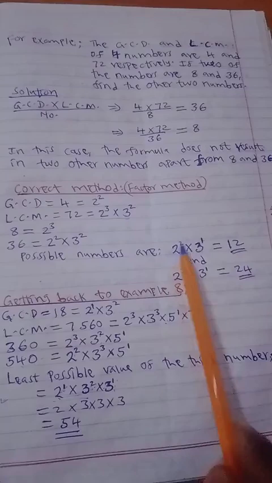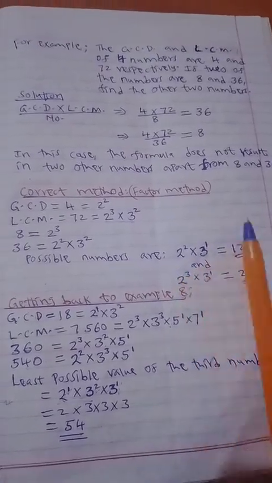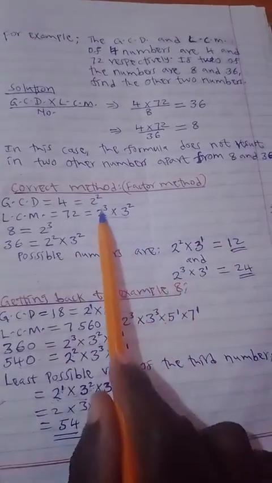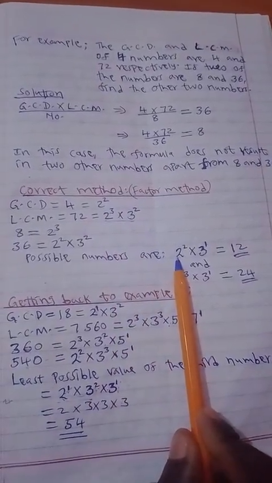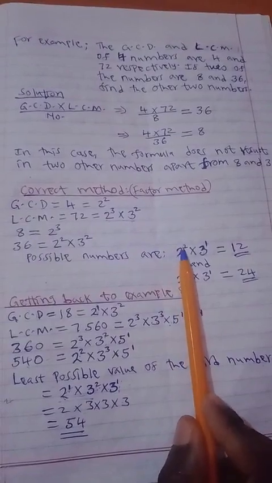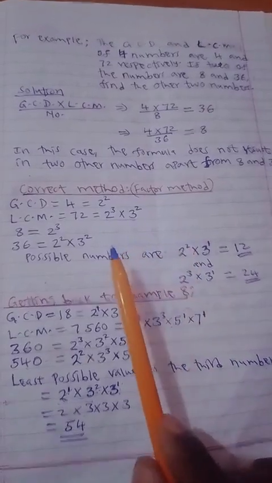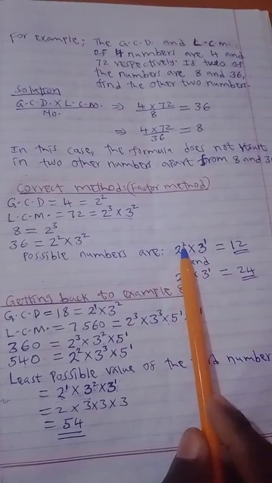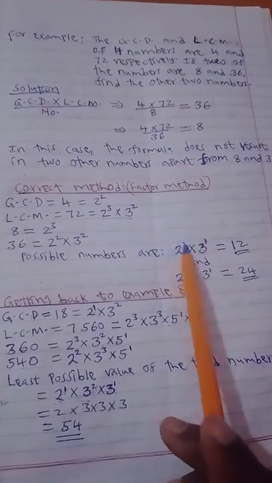The G.C.D. is a divisor, so it is going to divide it. Therefore, we write the G.C.D., which is 2 power 2. I've taken power 2 because the G.C.D. has the common factor with the lowest power. Therefore, we cannot consider 2 power 1. We are taking the one which is the lowest power.